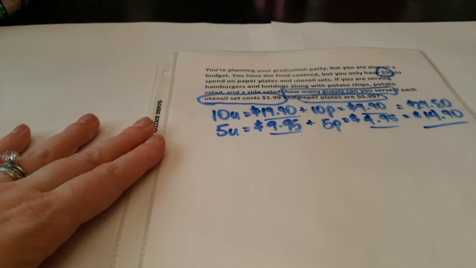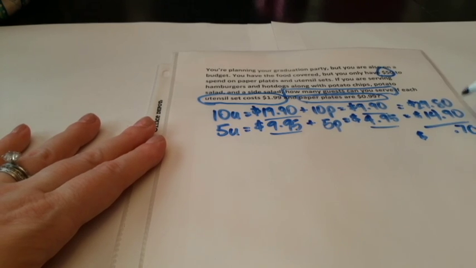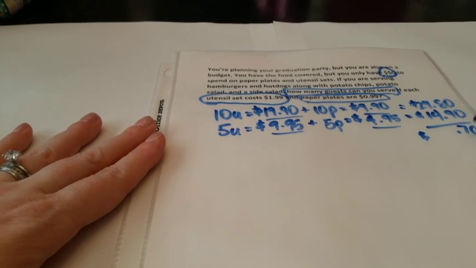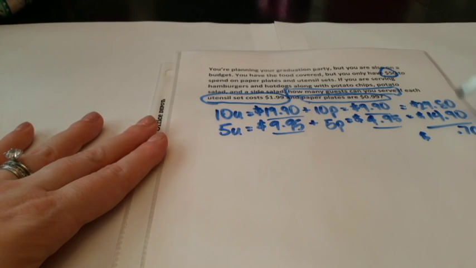Okay, so now I'm going to add those two numbers together. And when I do, 8 plus 9 is 17. I'm going to bring my decimal point down. There's no hundredths, so I'm going to have 70 cents. And I know that I have to regroup, and so I'm going to put my tick mark up here.